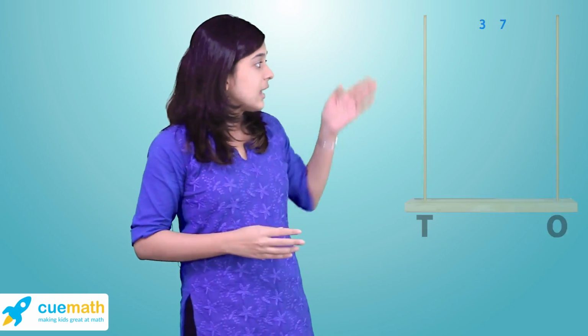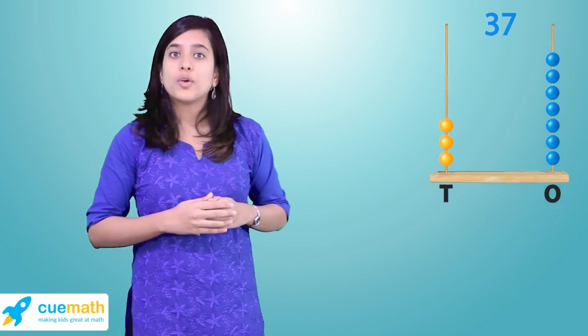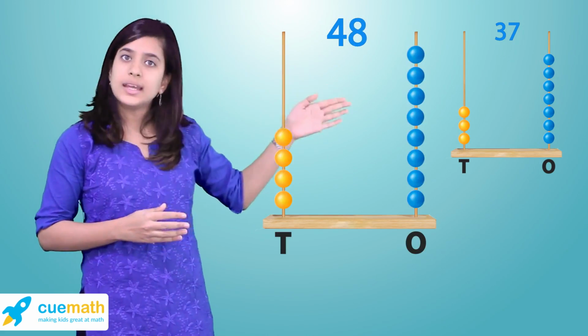Do you think most students know why this algorithm works? I don't think most of them do. At Cuemath, the reason why the algorithm works is as important as the algorithm itself. A Cuemath student learns and sees 37 as 3 tens and 7 ones, 48 as 4 tens and 8 ones.